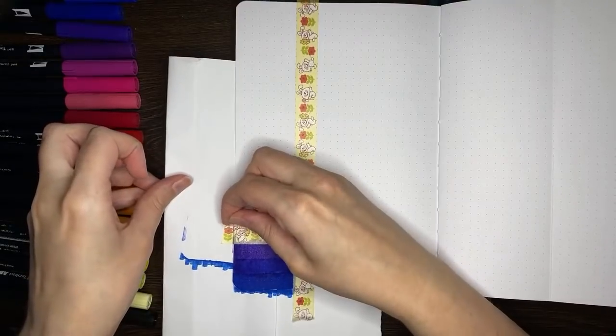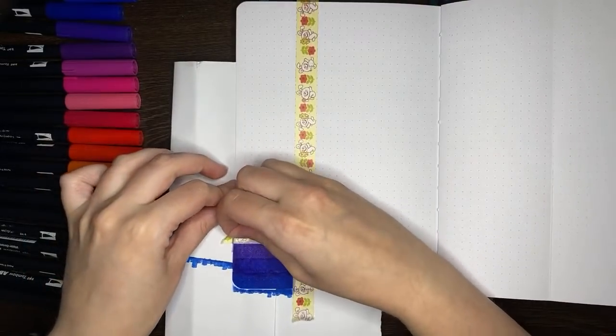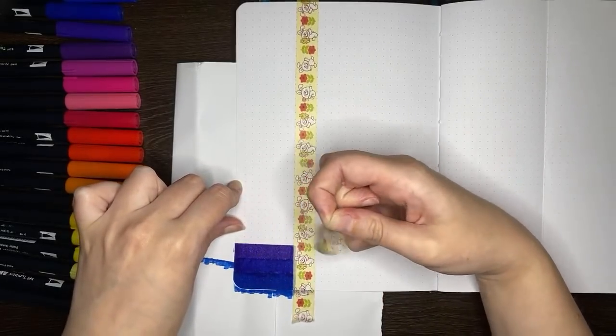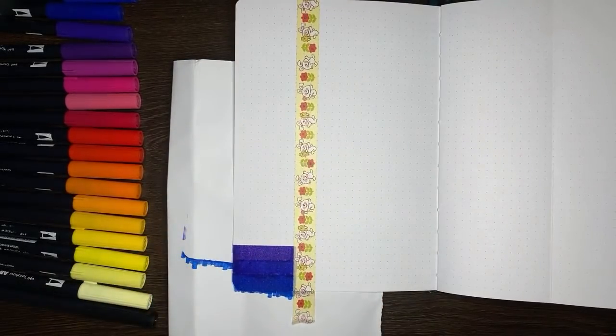What style did I decide on? I decided that we are going with one of the first styles of weekly that I used in my first bullet journal, which is a folded Dutch door style, where we have daily logs on the Dutch door itself.